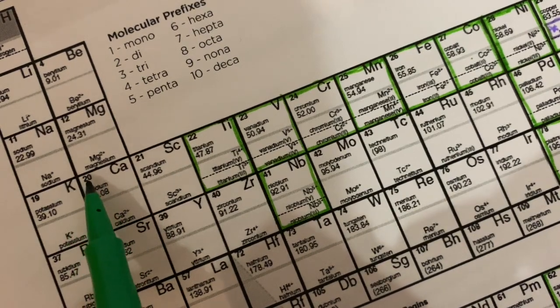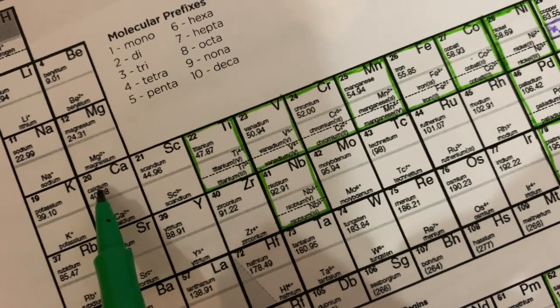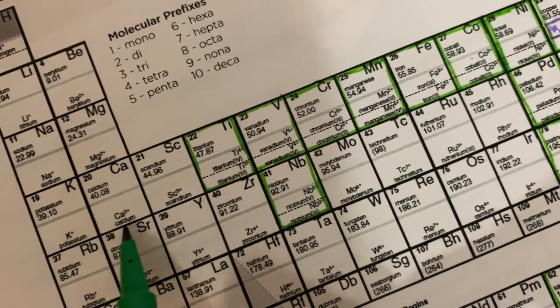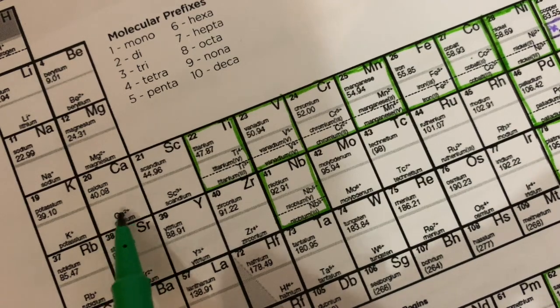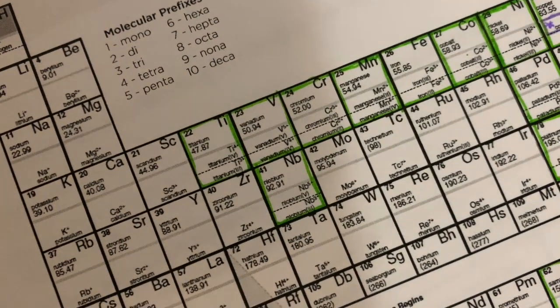With this periodic table, you get the protons, the chemical symbol, the chemical name, and the total number of subatomic particles in the nucleus. Down here, this is what we need for this assignment. We need to know the chemical charge, or the ionic charge, and the ionic name. So that is the most important.